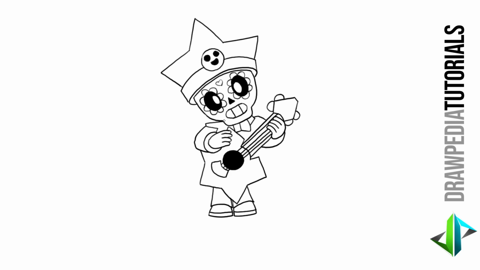On the left side of his chin, I'm gonna draw a line sideways and turn it downwards. Now below the ribbon, I'm gonna draw a diagonal line towards the guitar at that corner.